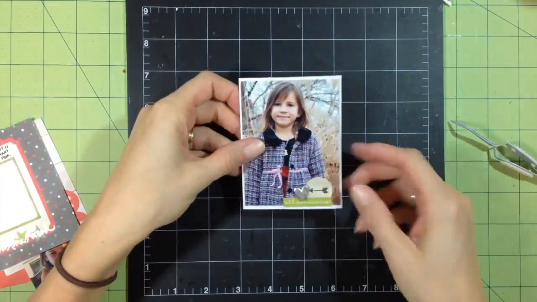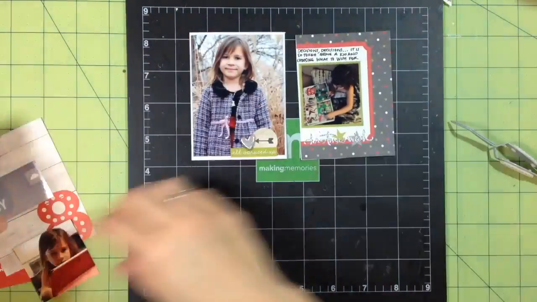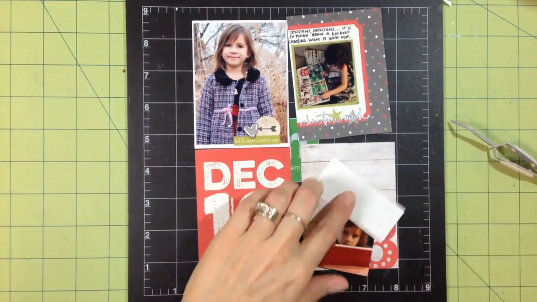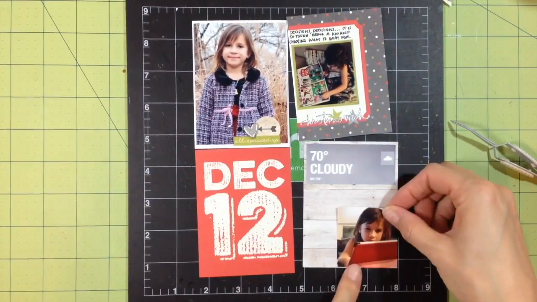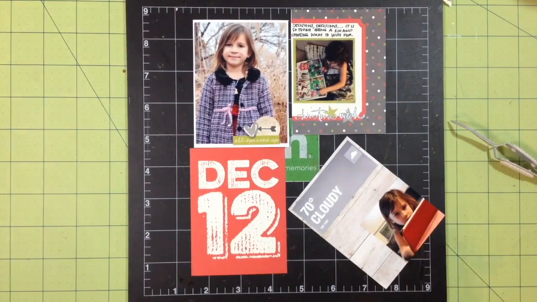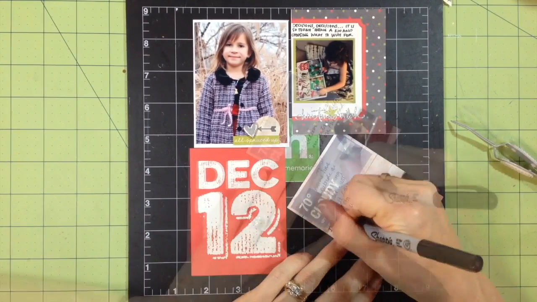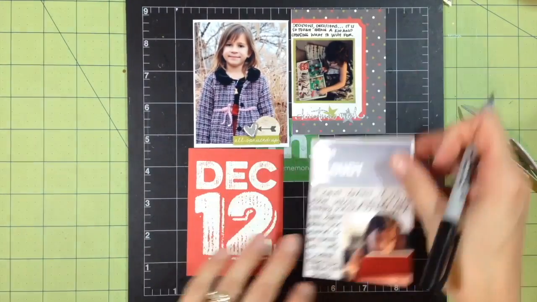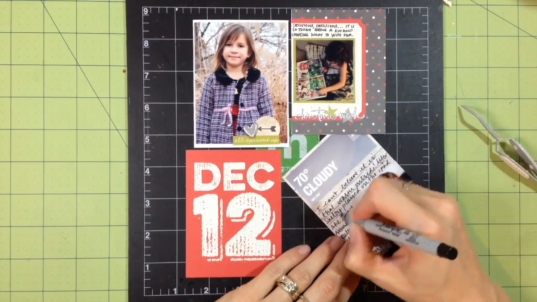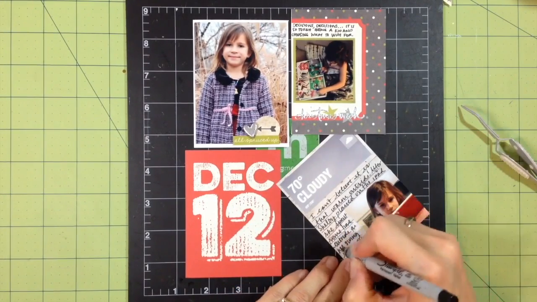And next I'm going to work on that bottom right hand card with the weather. It was 70 degrees that day, which is crazy for December. It's never that warm, but it was kind of cloudy and gloomy outside, but it was still nice and warm. My daughter in the morning was just playing on the iPad, so I'm just journaling a little bit more about the day and how everything was, and I'm going to outline or underline that journaling here on the card.